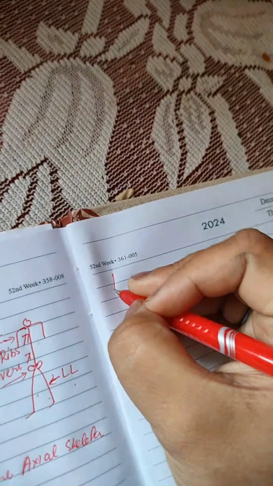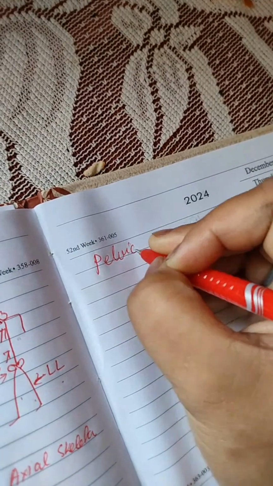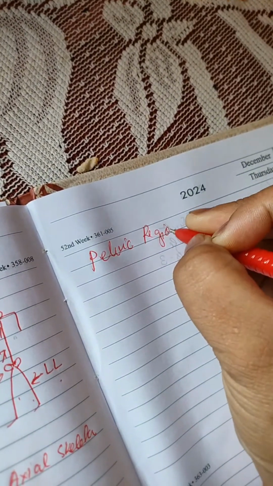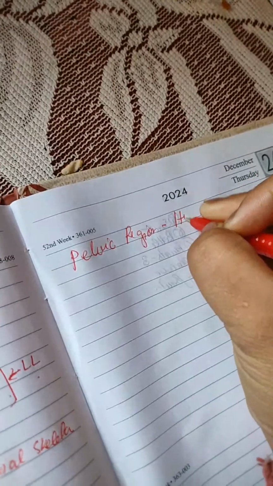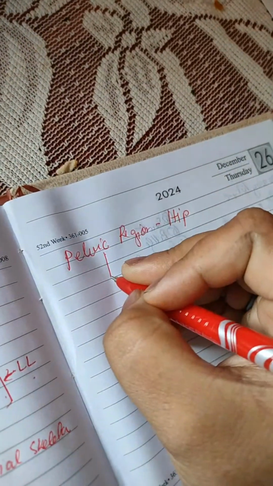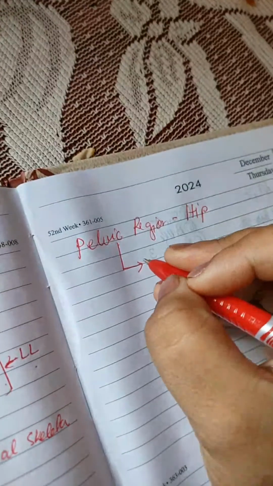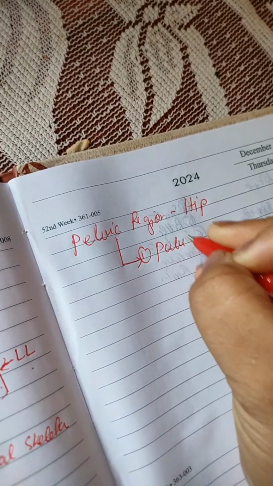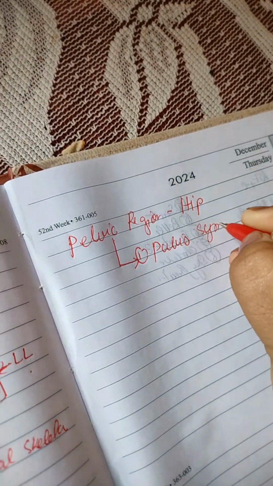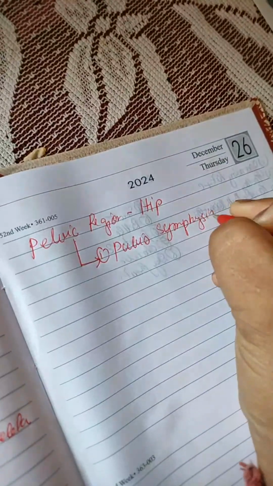Now let's know about the joints. First, we started with the pelvic region. In the pelvic region, what do we have? We have the hip bone. Here we will get the following joints. Number 1, pubic symphysis. I'll come to it later on.